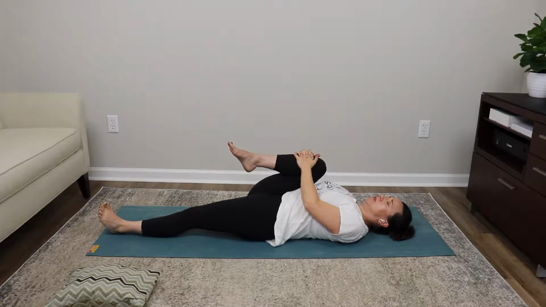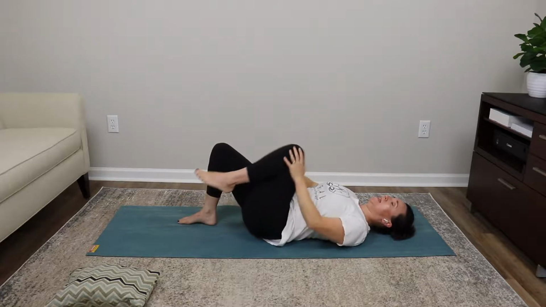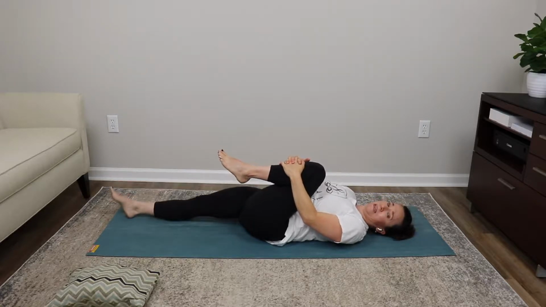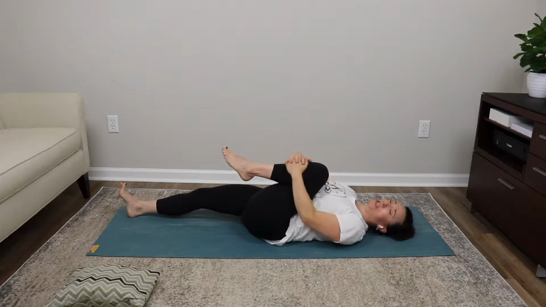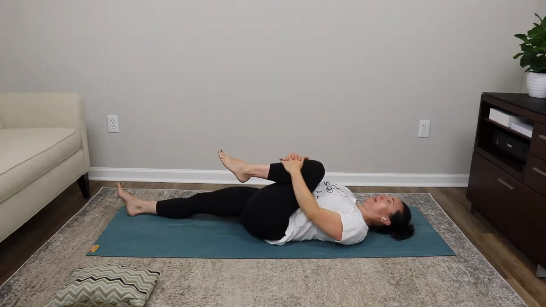Beautiful. Slowly slide the left leg up the mat, release the right foot to the floor, and then take that left knee to the chest. Once the left knee is to the chest, hands around the shin bones, just gently lengthen the right leg down the mat. Now today, don't work on pushing the right leg into the mat, just simply allow the knee to be as straight as you can get it.